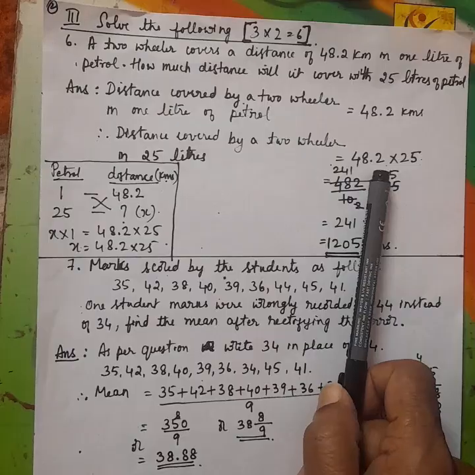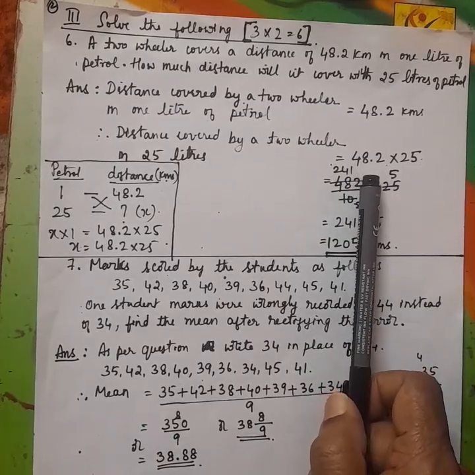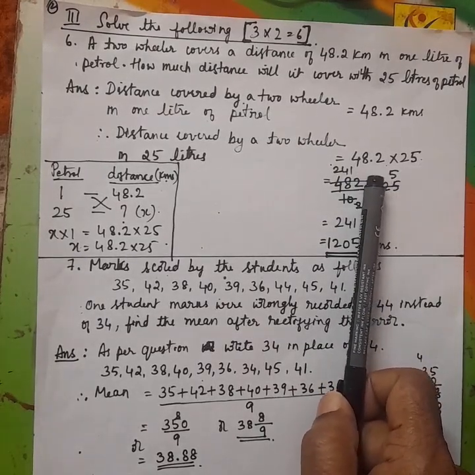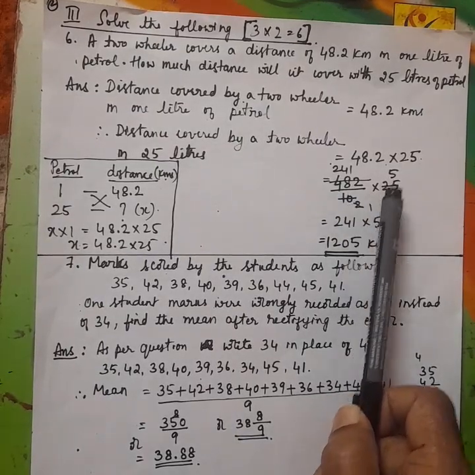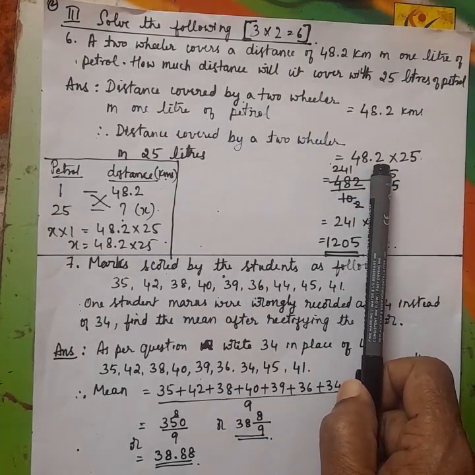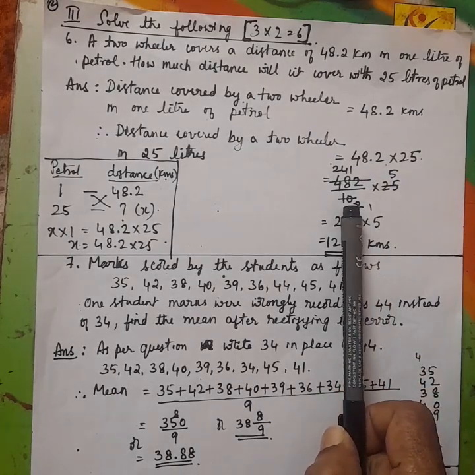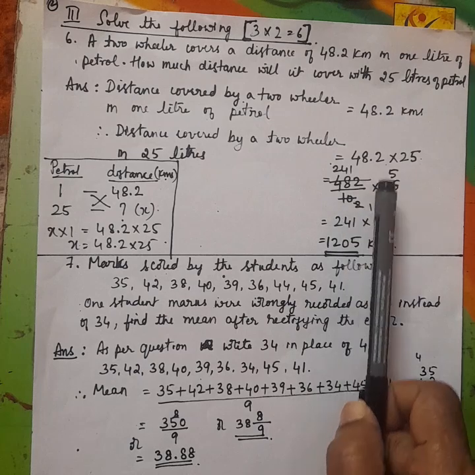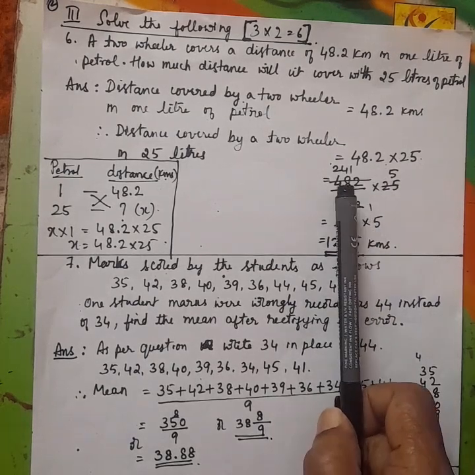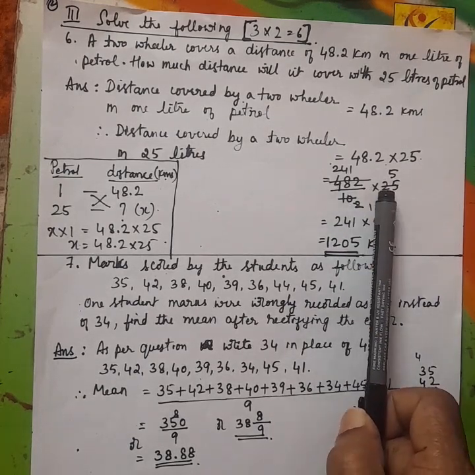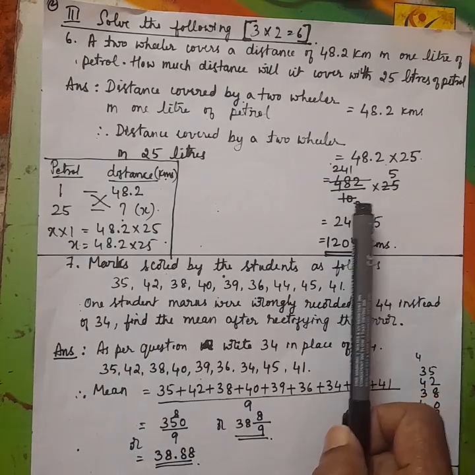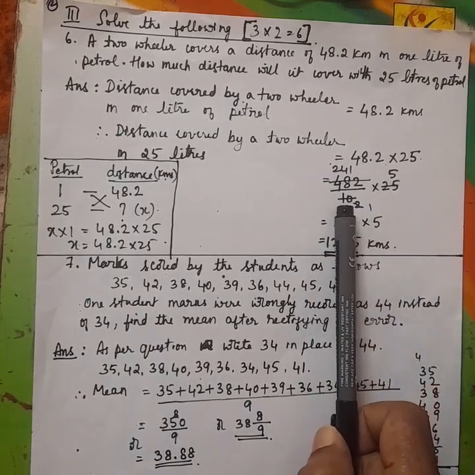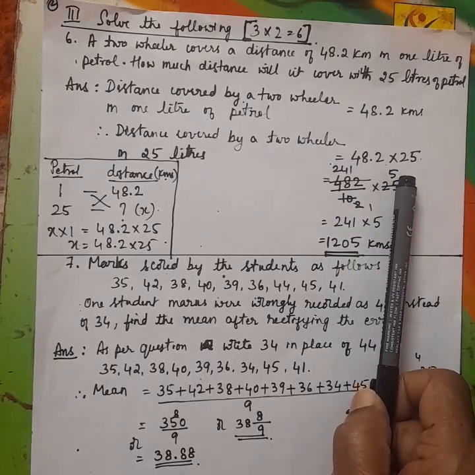Now while multiplying the decimal, you just convert this decimal number into a fraction. So 482 divided by, there is one digit after the decimal point, so we have to write 10 here, for 1 place, 1 0. So 482 divided by 10 into 25. Now you solve this. From 5 it will divide these two: 5 2s are 10, 5 5s are 25.